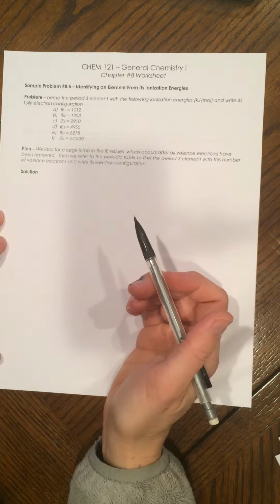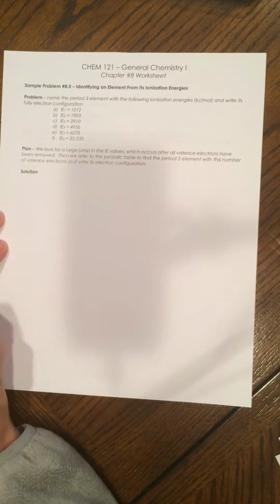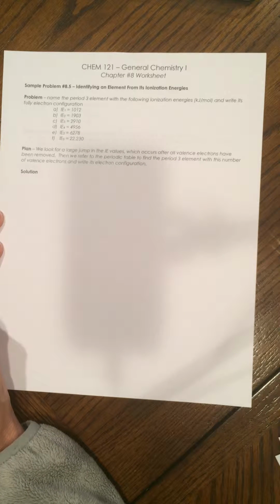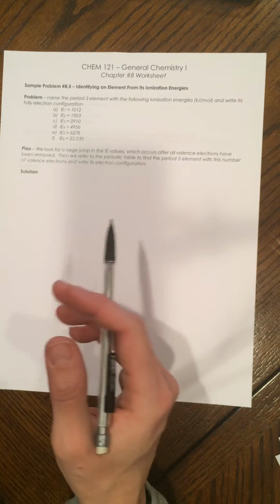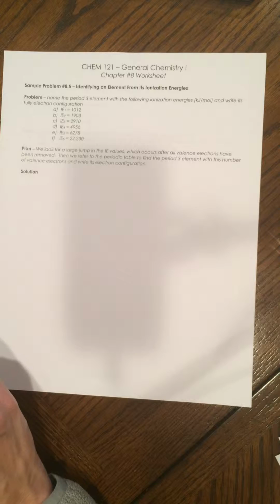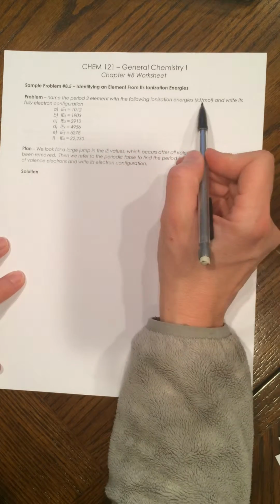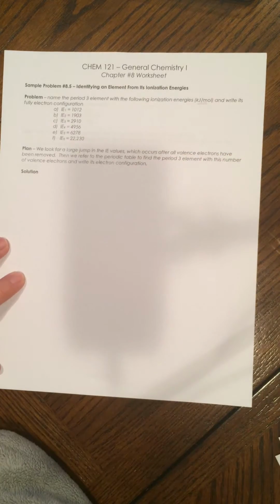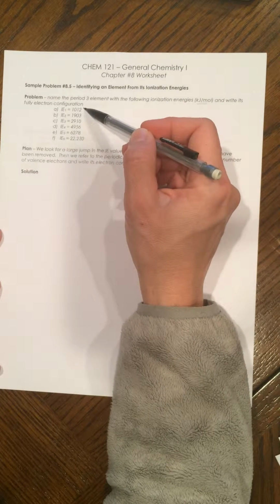So this fifth sample problem is just kind of an interesting one, again getting us to think about ionization energies and the fact that every atom wants to lose electrons to get to be like a noble gas. Remember, it always takes energy to remove electrons, as we can see with these positive values for ionization energies in kilojoules per mole.